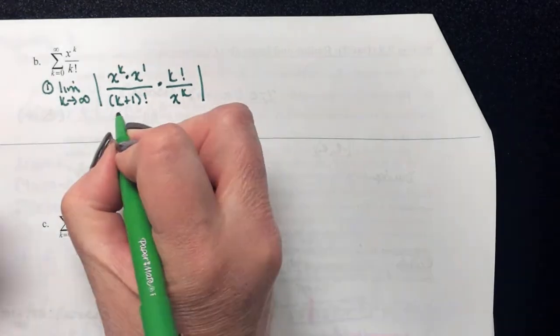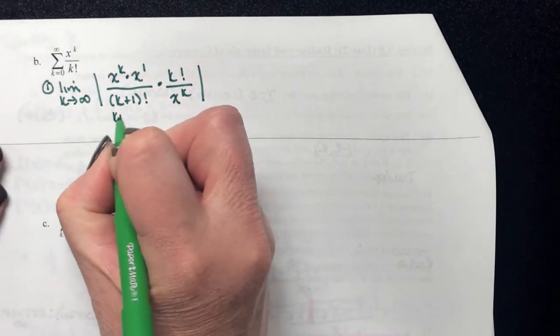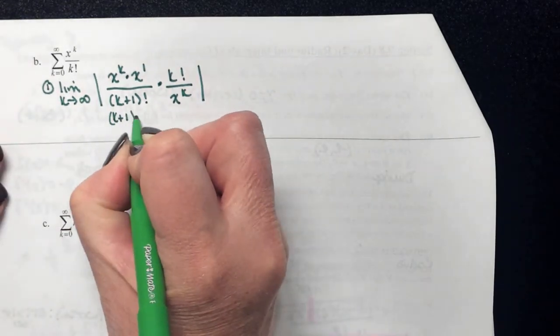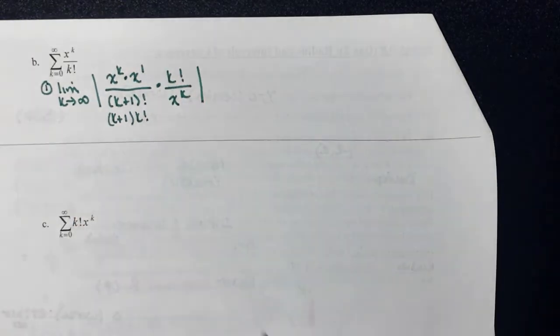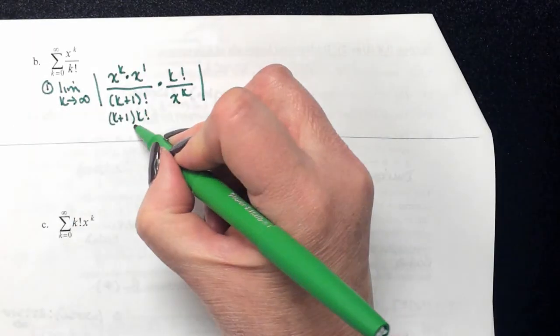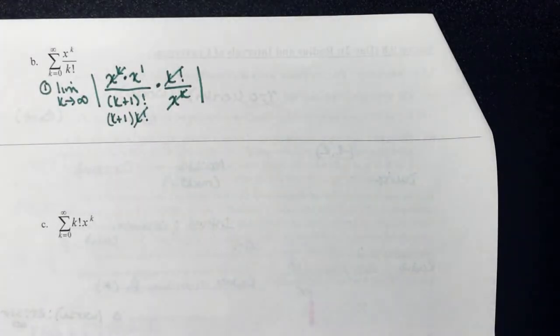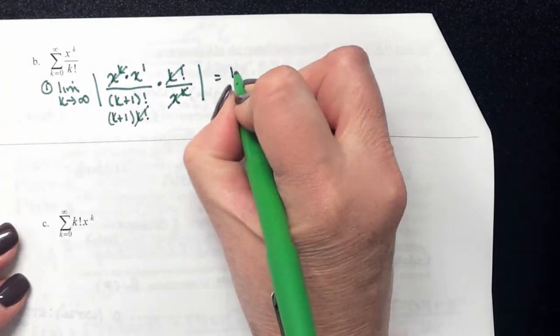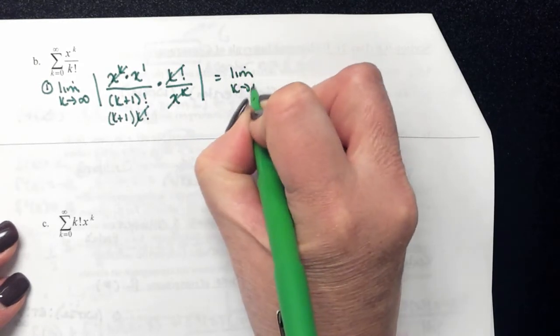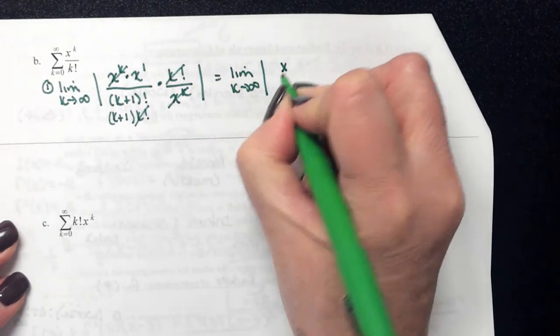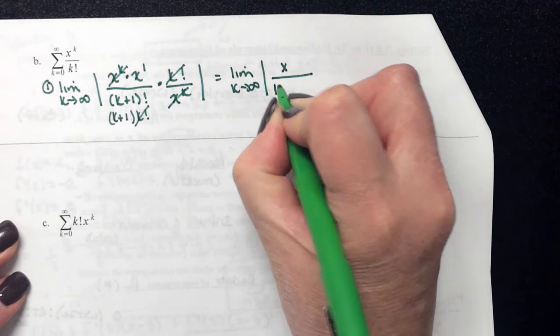I know I can simplify k plus 1 factorial down to k plus 1 times k factorial. So the k factorials will cancel, and the x to the k's will cancel. I'm left with the limit as k goes to infinity of the absolute value of x all over k plus 1.